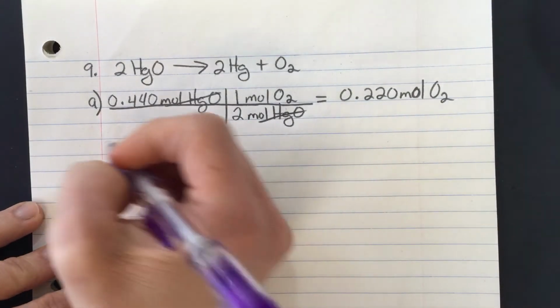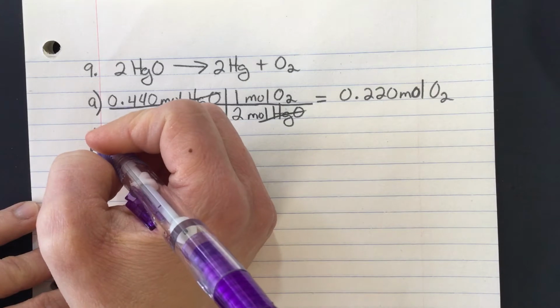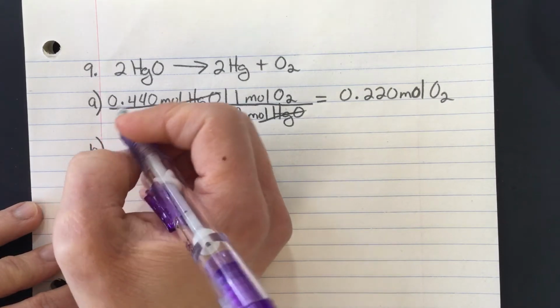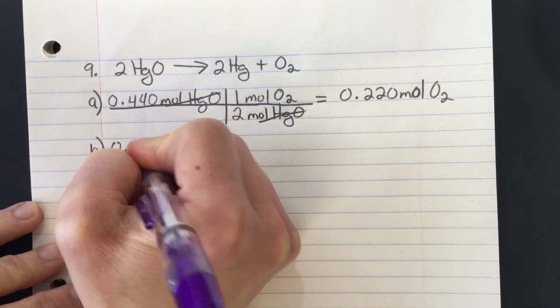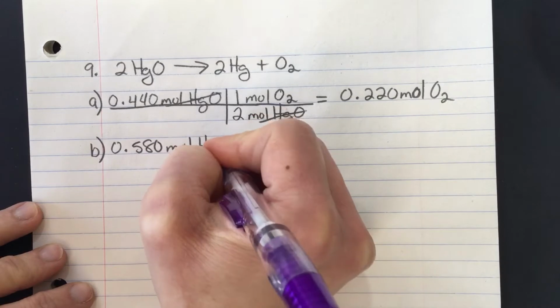For B, if 0.580 moles of mercury is produced, how many moles of oxygen are produced? So I start with my 0.580 moles of mercury.